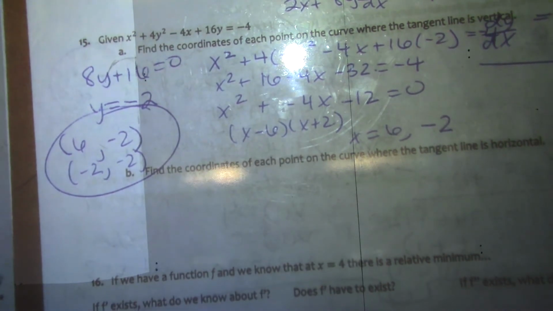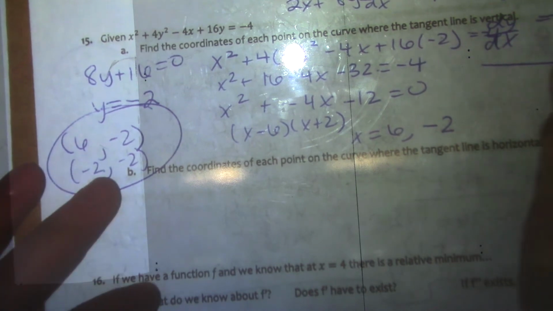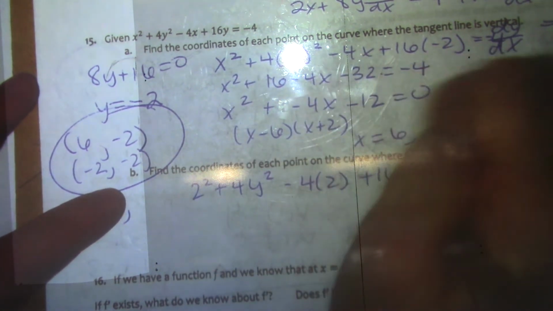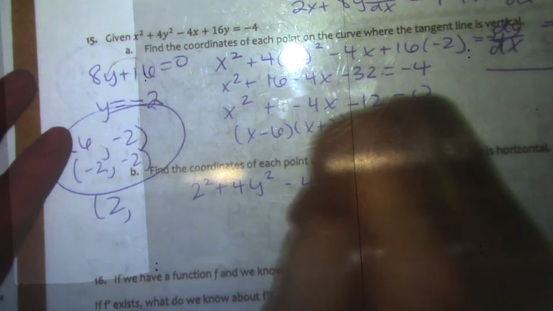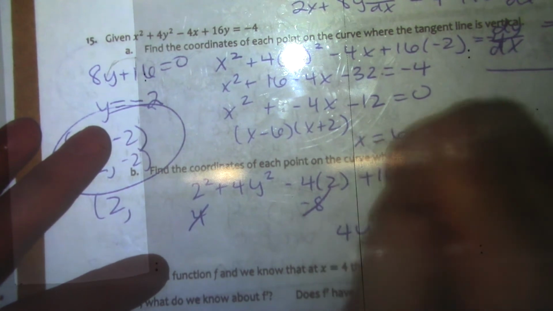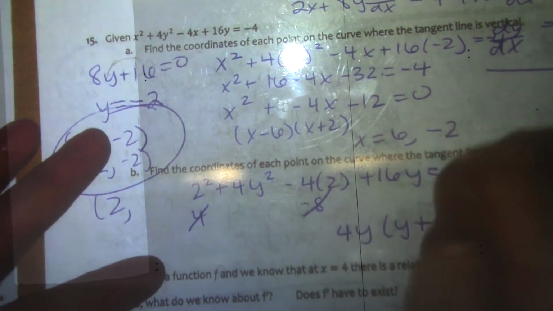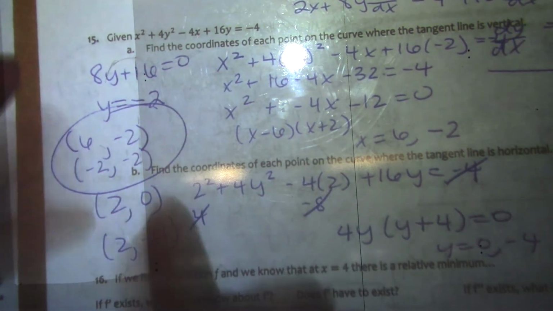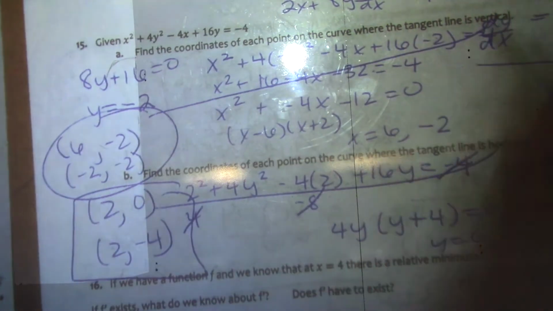Now where it's horizontal is where the slope equals 0, so the top equals 0. 4 minus 2x equals 0, so x equals 2. What's the y value? Plug in 2 squared plus 4y squared minus 4 times 2. That's negative 8 and 4, but then when you add the 4 over, they cancel out. So you've got 4y, y plus 4 equals 0, y equals 0 and negative 4. Both have an x value of 2. One is at y equals 0, one is at y equals negative 4. So these are where it's horizontal, and the other two are where it's vertical.